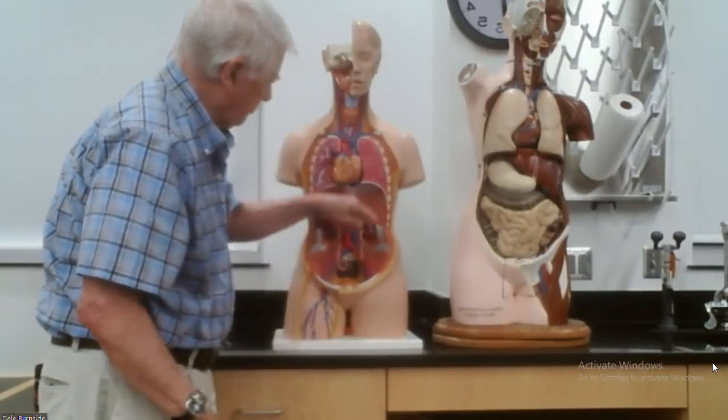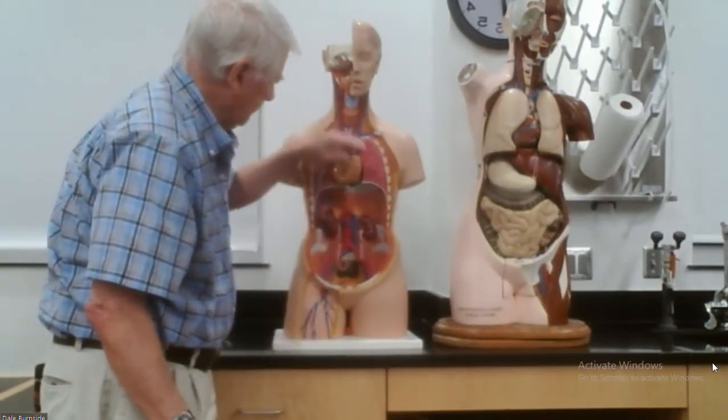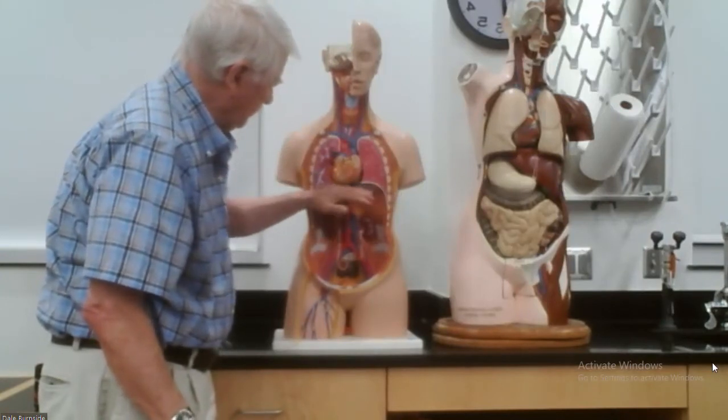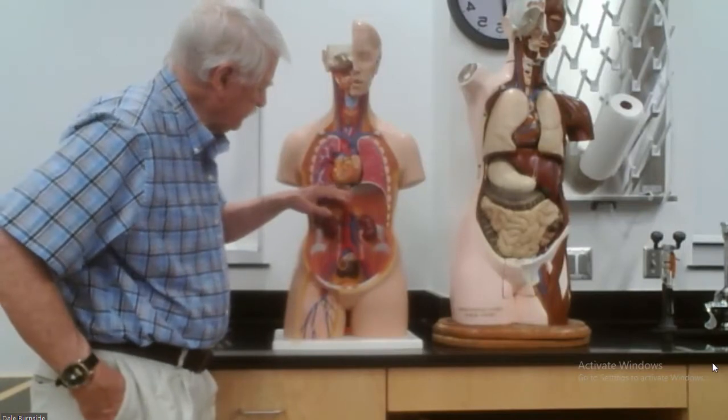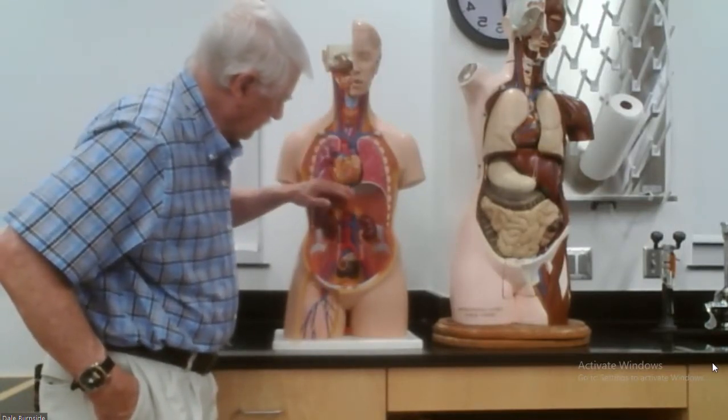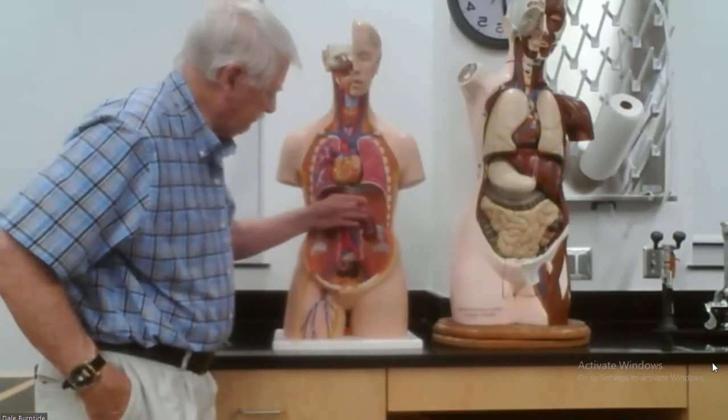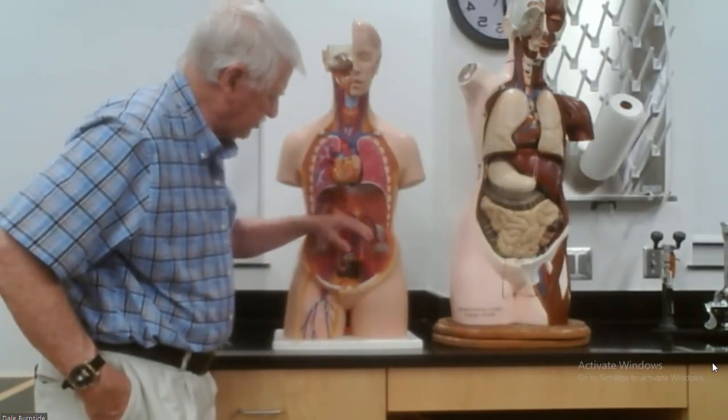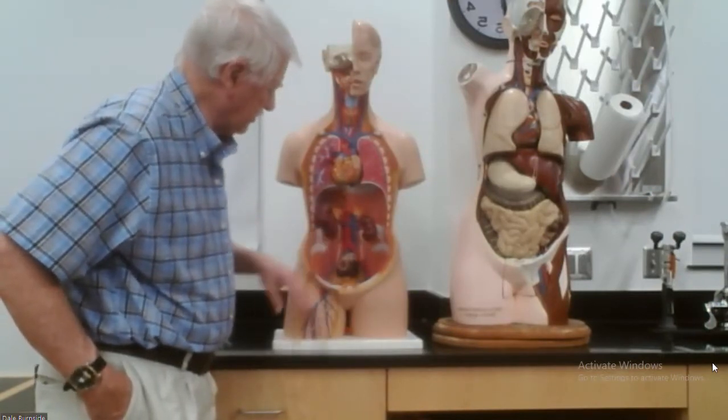Okay. So here's the whole body cavity. Here's the diaphragm crossing right here. That's the big breathing muscle. Above that is the thoracic cavity. Below it is the abdominal pelvic cavity. The top part is the abdominal region, and the bottom part is the pelvic region.